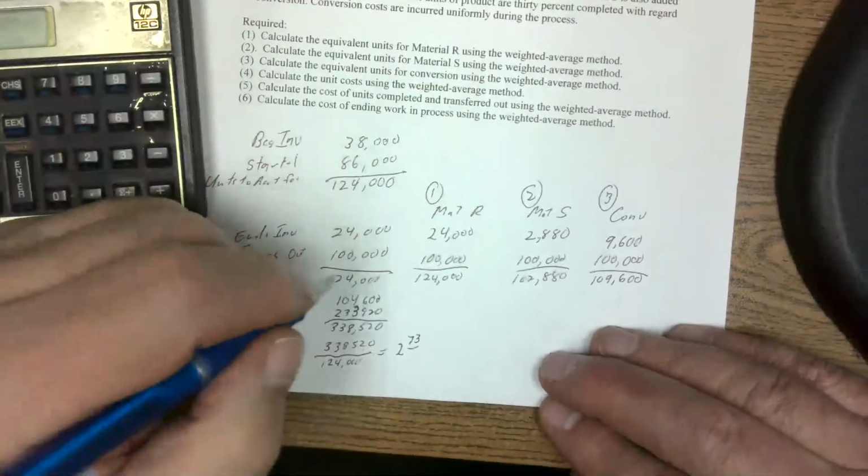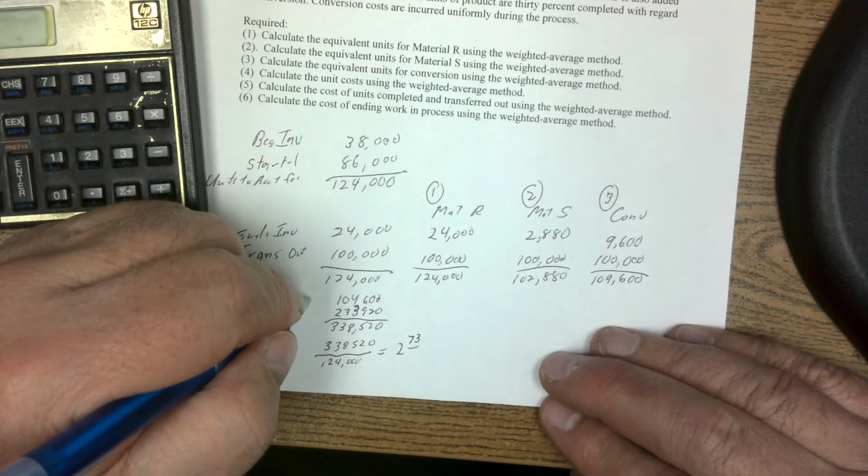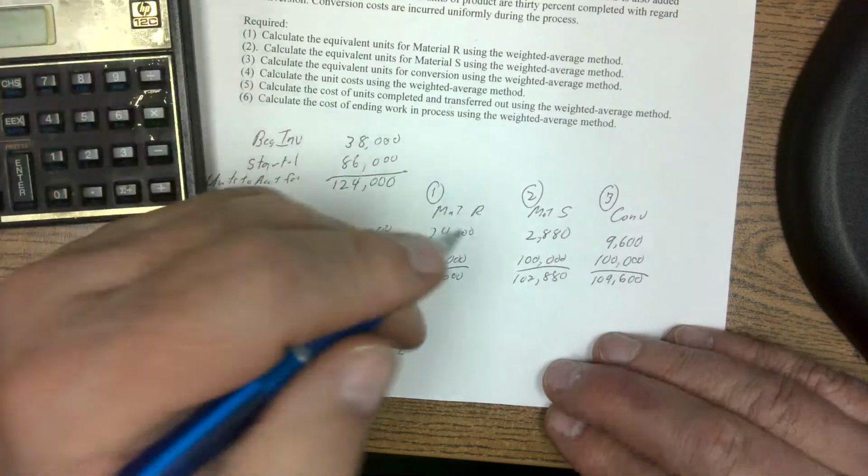So this all is part 4, cost per equivalent unit.